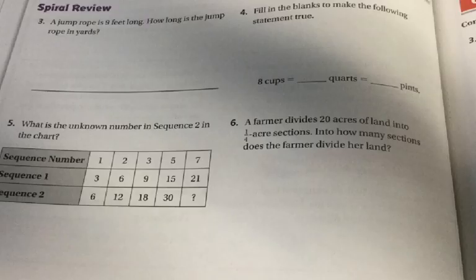Number 5 says, what is the unknown number in the sequence in the chart? So let's figure this out. I'm going to compare sequence 1 to sequence 2. 3 times what gives me 6? 2. Or 3 plus 3 is 6. But if I do the addition, 6 plus 3 is going to be 9. That doesn't work, so I have to do multiplication.